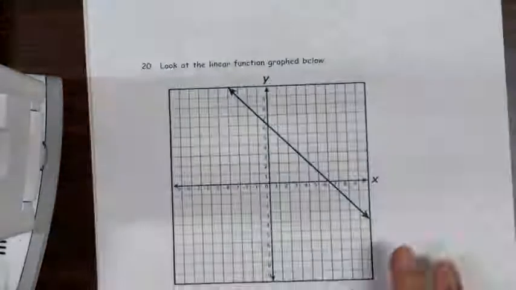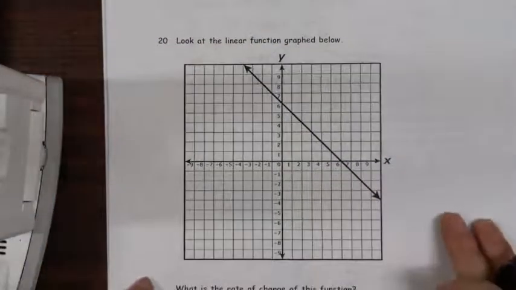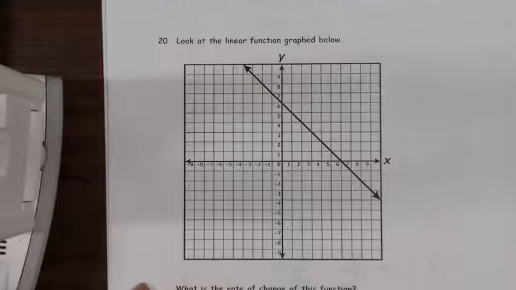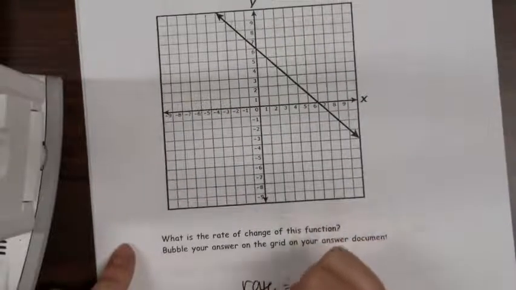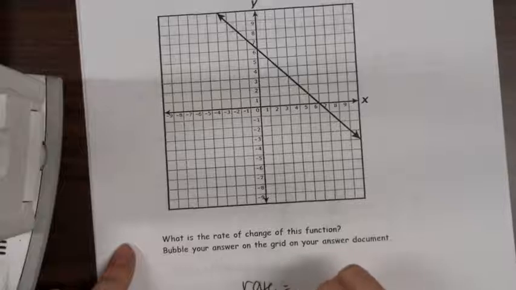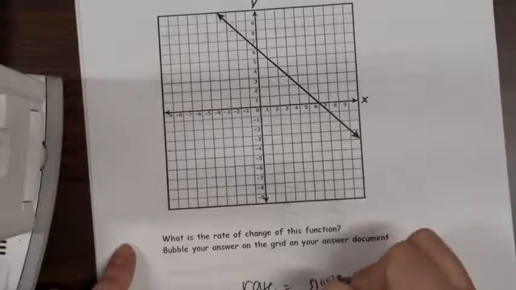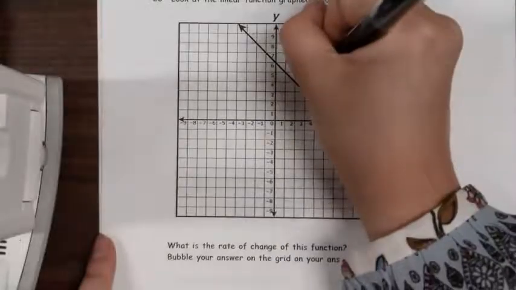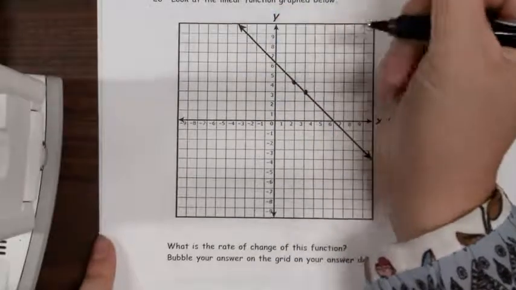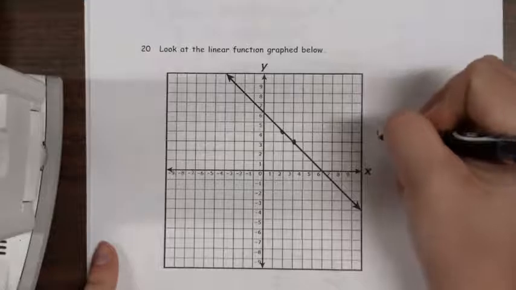Okay, last problem, problem number 20. Look at the linear function graph below. What is the rate of change of this function? So remember, rate of change is the same thing as slope. Okay, so I'm going to find the slope. We're going to pick 2 points, and you're going to count rise over run.